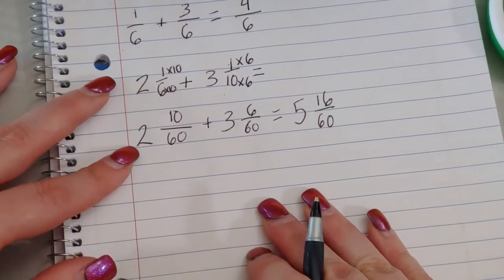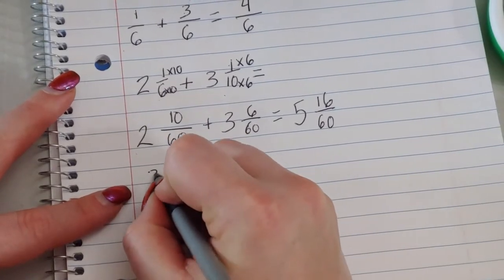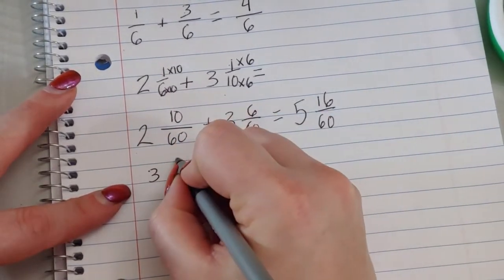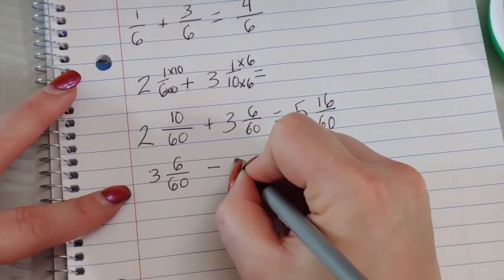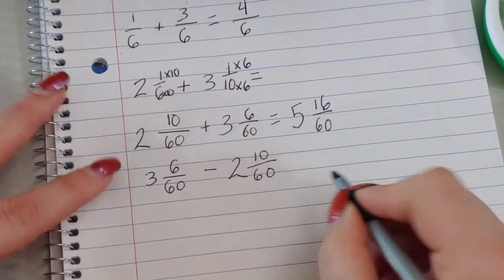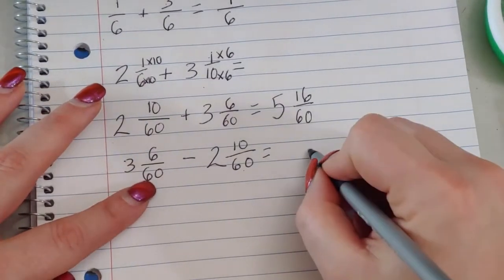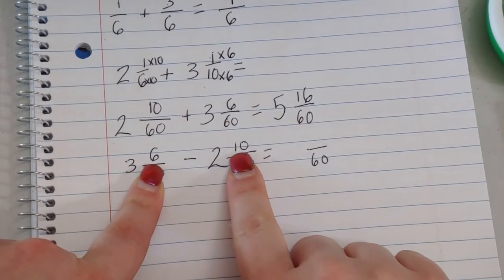I'm going to show you an example of why this is important. So let's pretend this was subtraction. I'm going to rewrite the problem a little differently here. 3 and 6/60ths minus 2 and 10/60ths. So, showing you an example here, the 60s are still the same, but now you have 6 and they want 10.